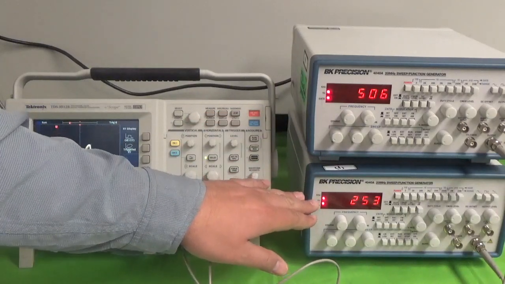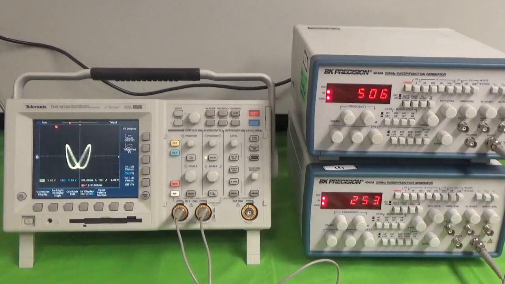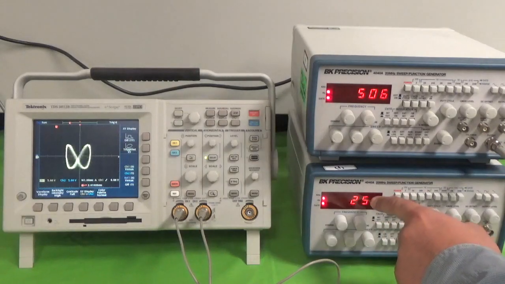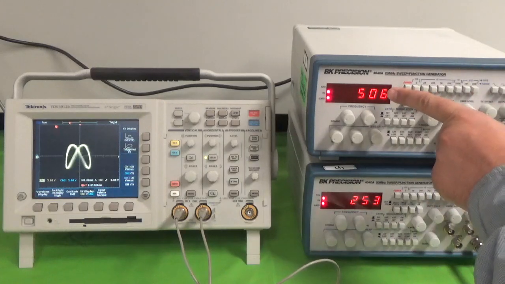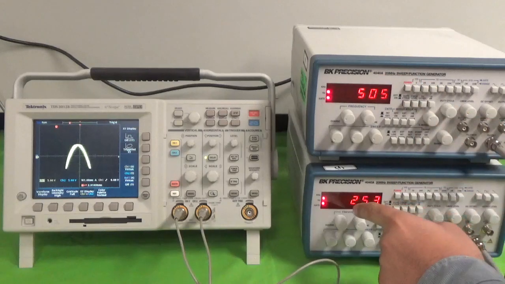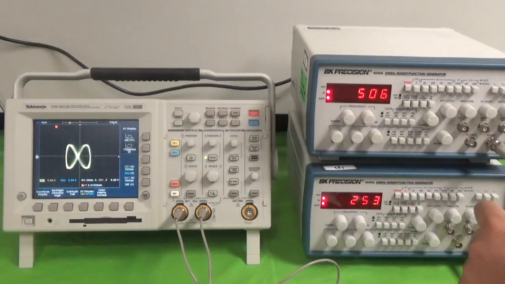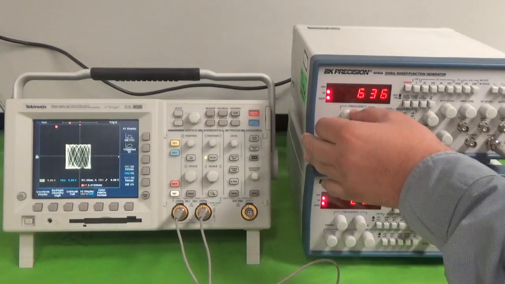higher than this frequency, and let's see what we will have here. So 250, we need to add 253, so that means we will have 5, 6, 7, 759. We need 759, so we will do that.